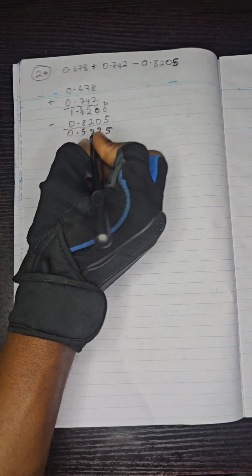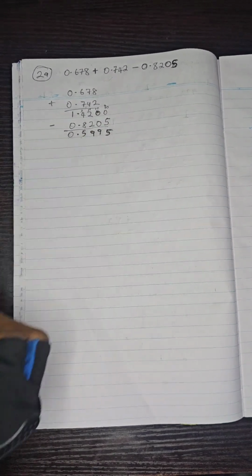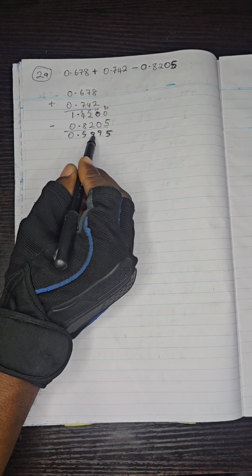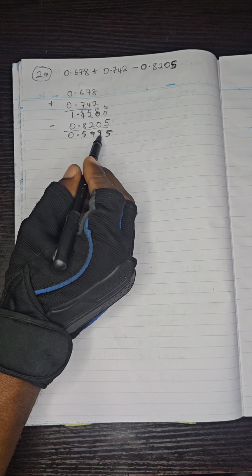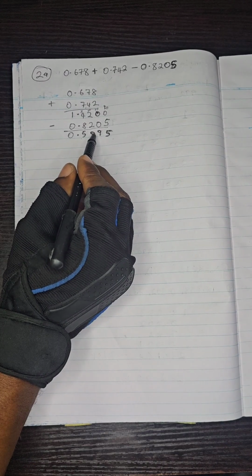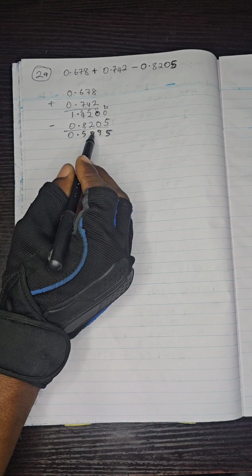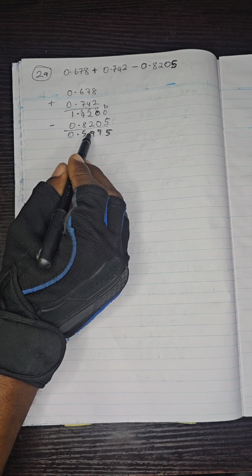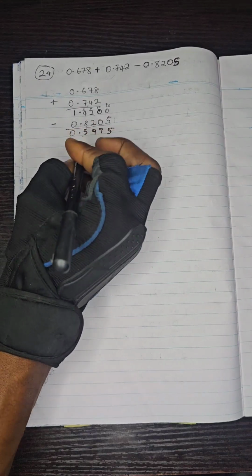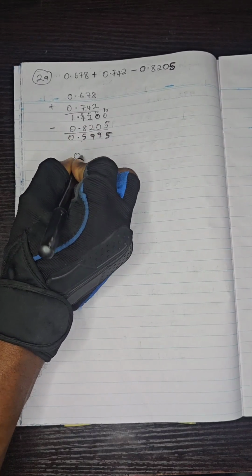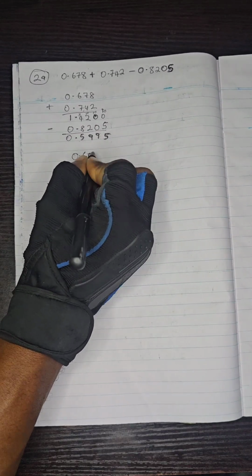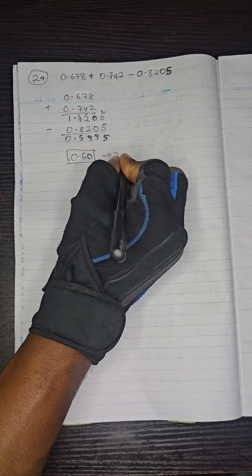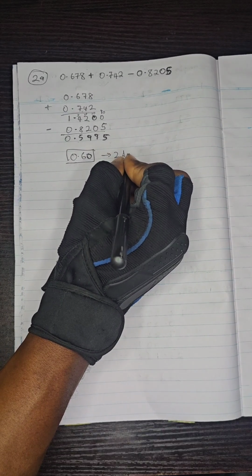So in this answer, we are being told to write it to 2 decimal places. So this is 1 and 2, and the next value is more than 5. So add it here, it becomes 10. So when you add 1 to this 0.59, you have 0.60 as your answer to 2 decimal places.